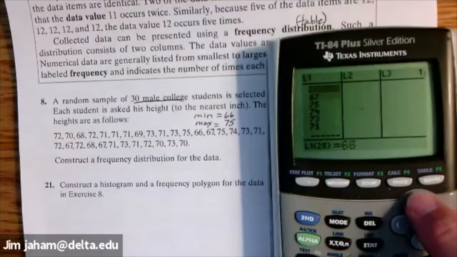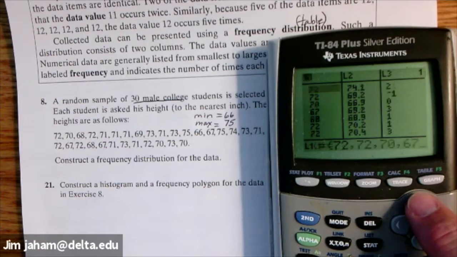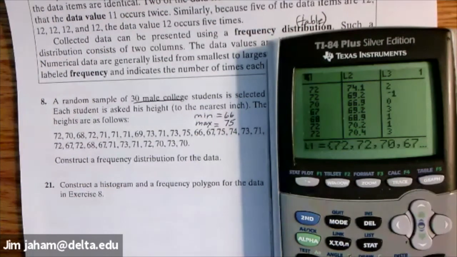So just scroll through your data list and make sure that you have all 2-digit numbers. It's very easy to type in an extra character somewhere, or leave a character off.